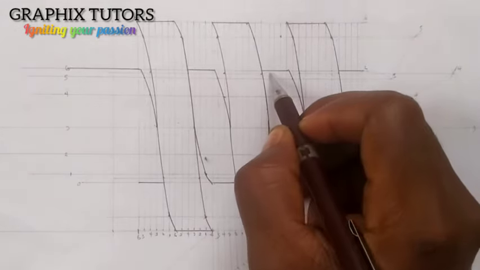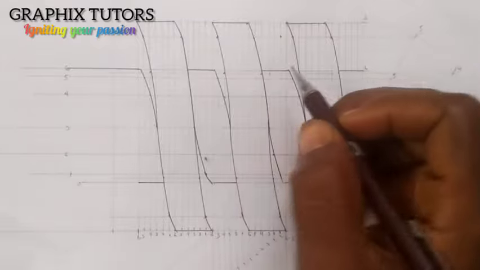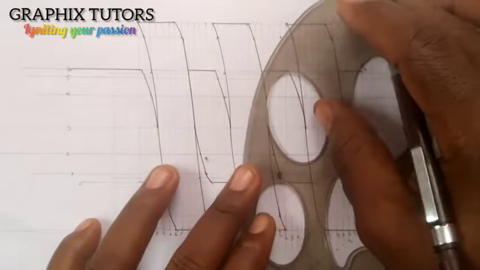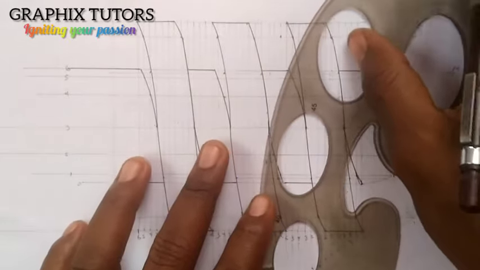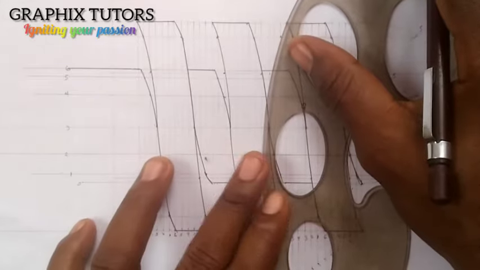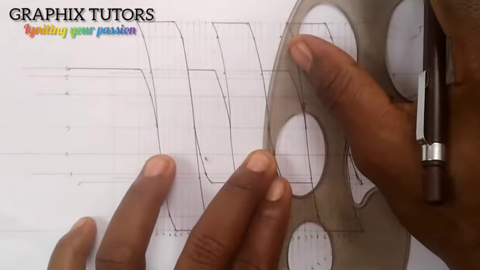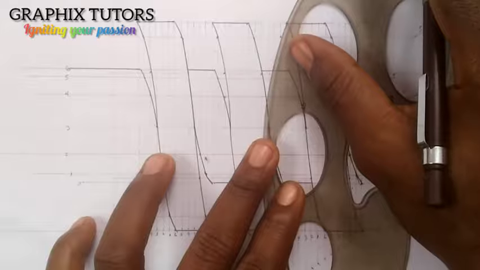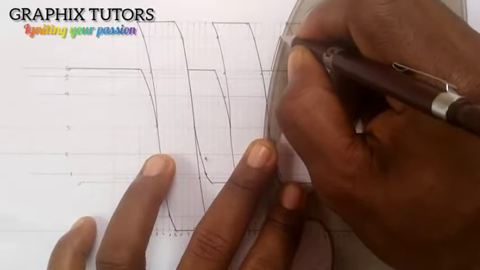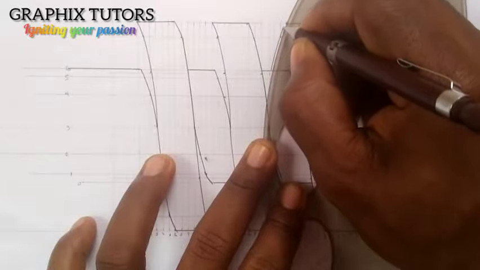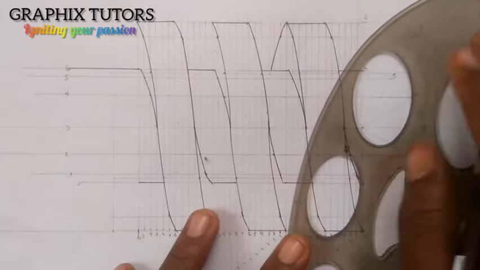So what I'm going to do is I'll just take my compass. I won't let it pass that point, my French curve. So I'll just do what I have to do. Right, so I can just from here draw this point. Right, and when I get here, and just move this. You can see that. I'll come here again.